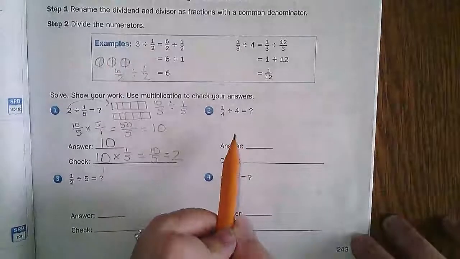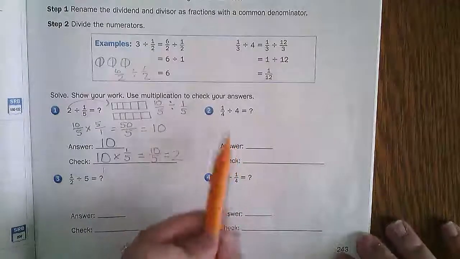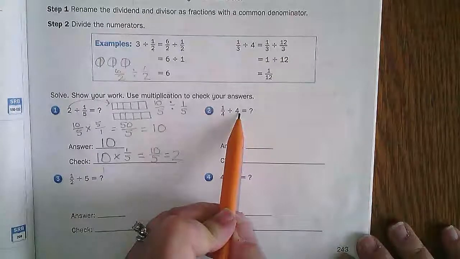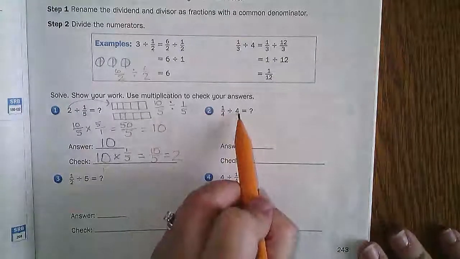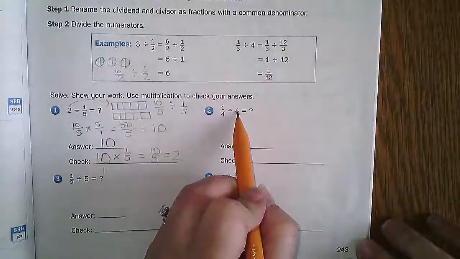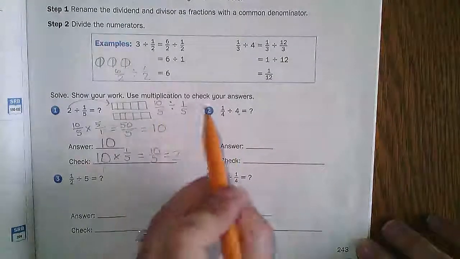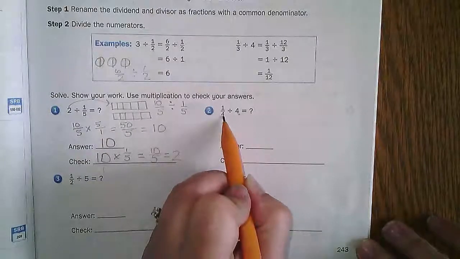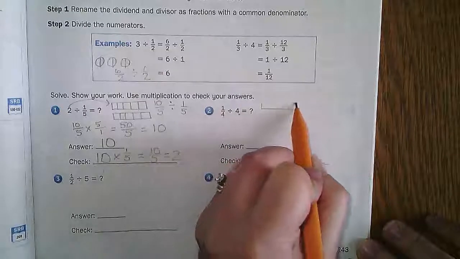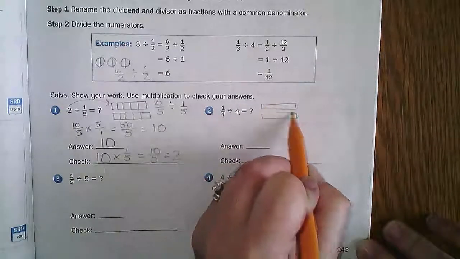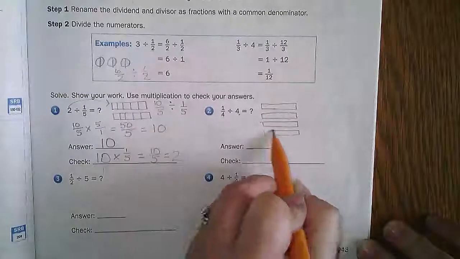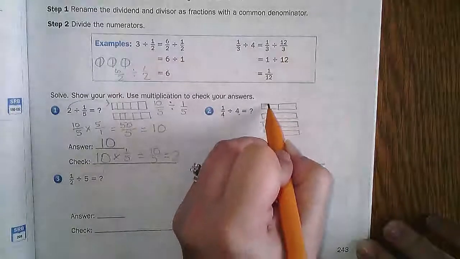Let's look at this one. I have 1/4 divided by 4. And I'm going to trade my whole number of 4 for fraction pieces. So I'm going to draw 4 circles or 4 rectangles, whatever you prefer, and I'm going to divide them into fourths. So I'm going to do 1, 2, 3, 4, and cut it into fourths.